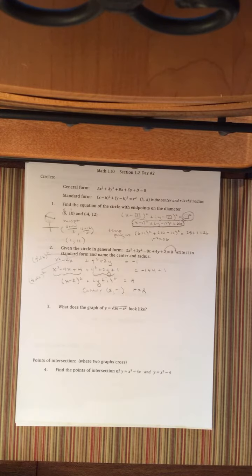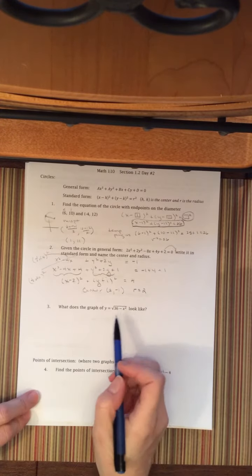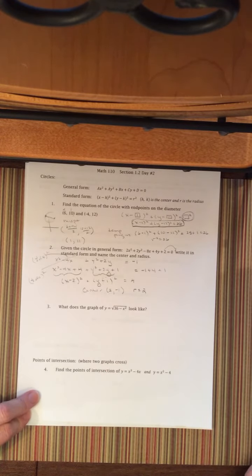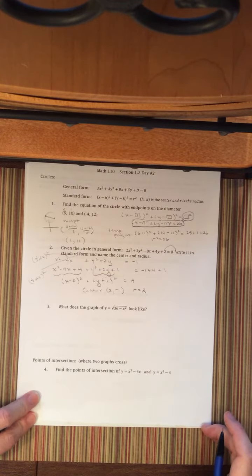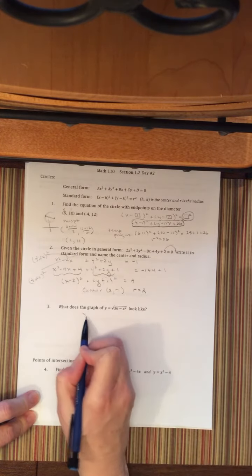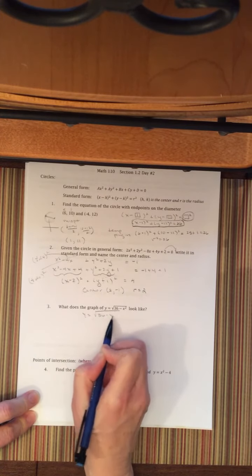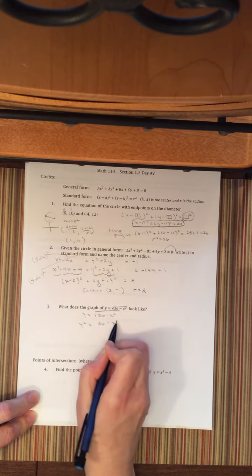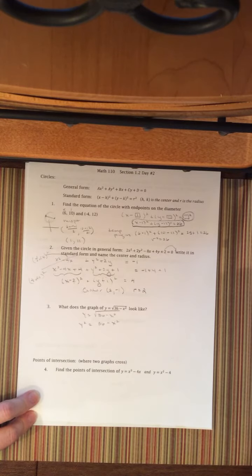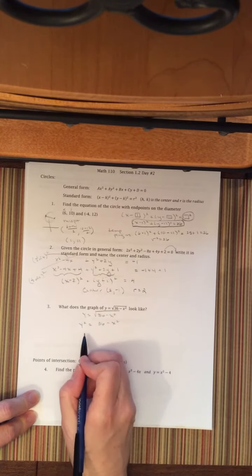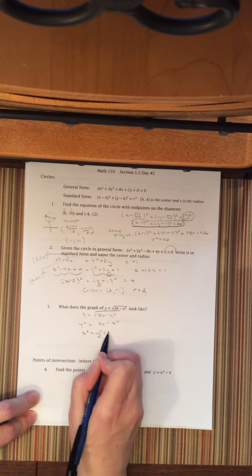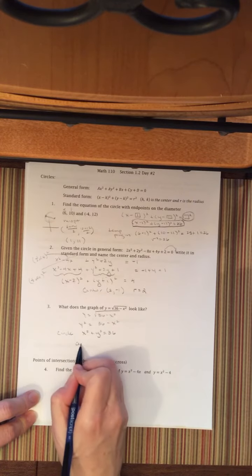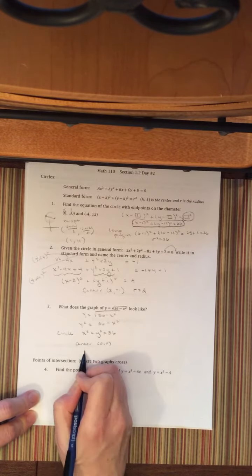And the radius of this circle, if this is radius squared, is 2. And then the last thing about circles is you're going to see things like y equals the square root of 36 minus x squared, and you want to know what the graph of that would look like. So if we square both sides, we end up with y squared equals 36 minus x squared. And if we add x squared to both sides, we can see pretty clearly that this is a circle. Its center is 0, 0, and its radius is 6.